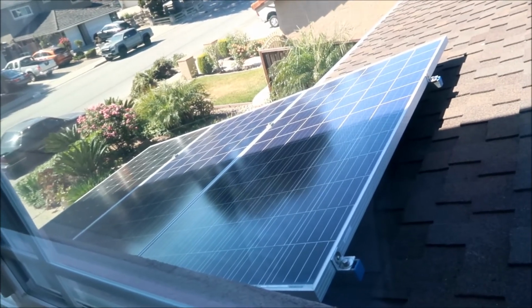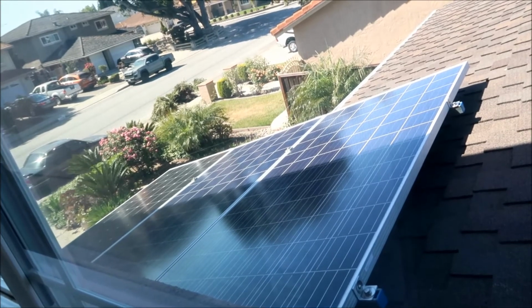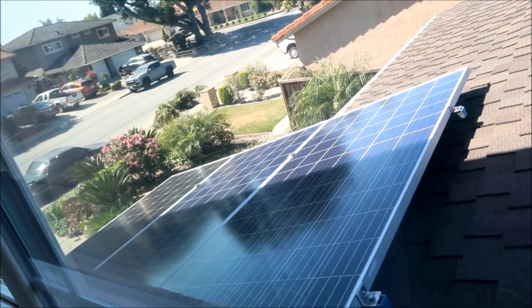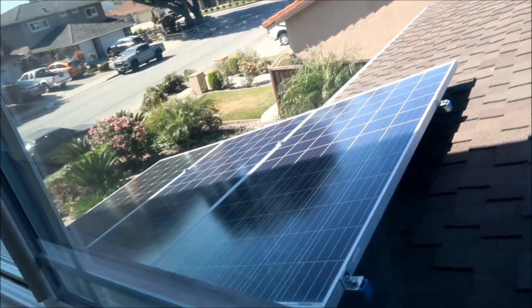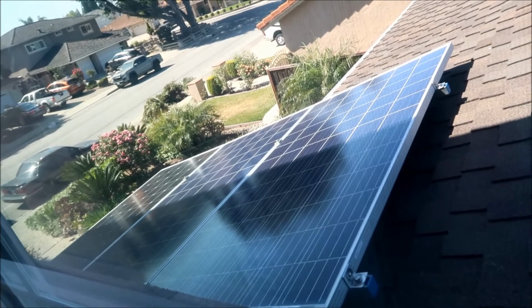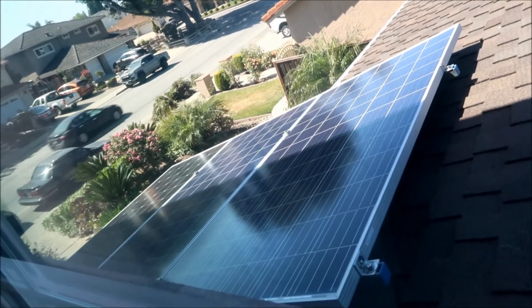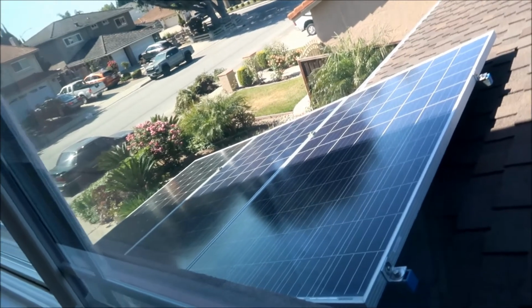I cannot believe it's that bad though. Right now you would think the panel would make some power because half of it is in the direct sunlight, but no, it doesn't. It's kind of like there's a roadblock on a road, you know, type of thing. It slows it down a lot.